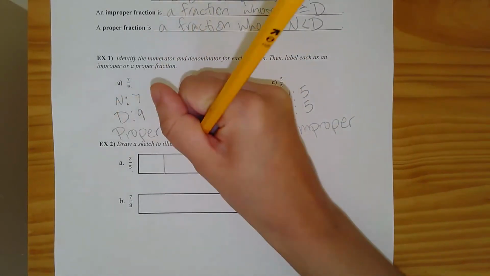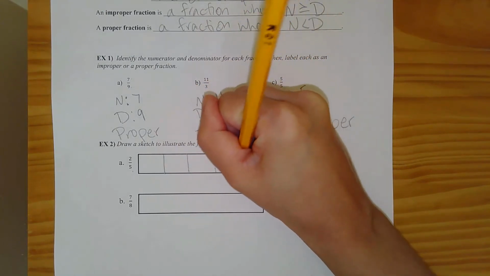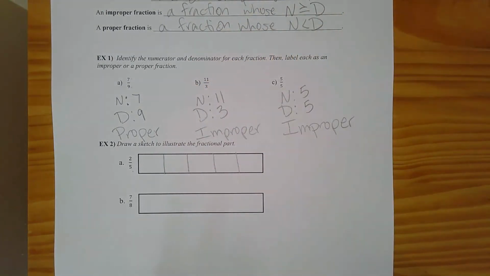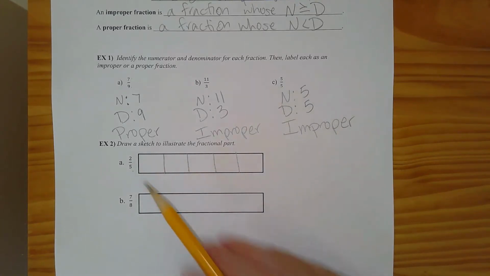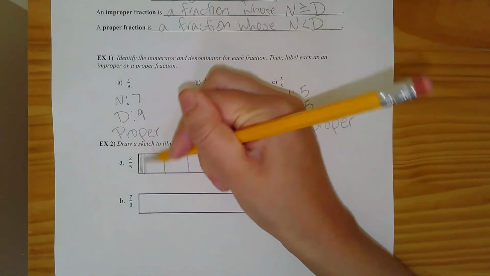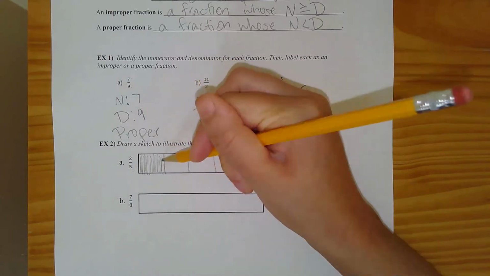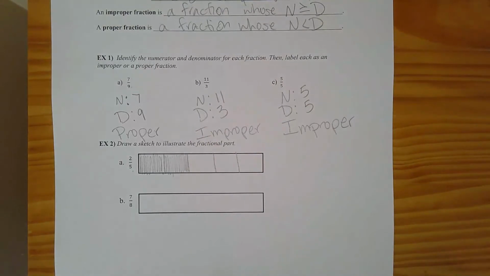So I'm going to try my best to make these pretty even. Okay? And just make some little separating lines here. So now I've divided it into 5 pieces, and each one of these pieces is 1/5 of the whole rectangle. The 2 on top means that I'm going to shade 2 of those fifths. So here, this would be 1/5, and a second one would be 2/5. And that's what it looks like.